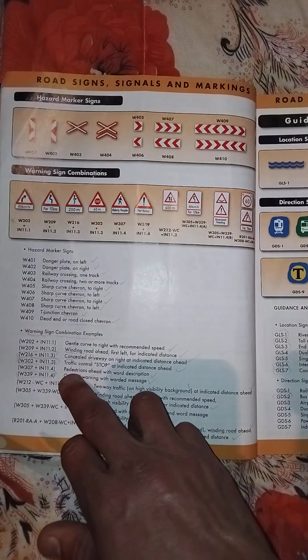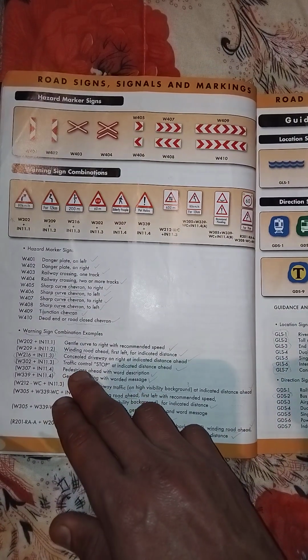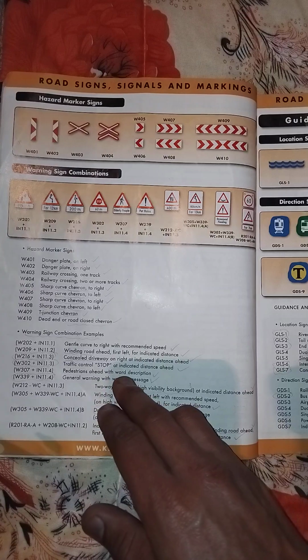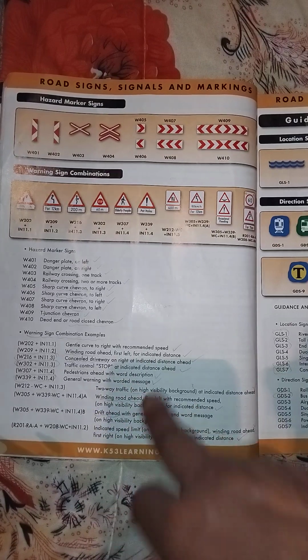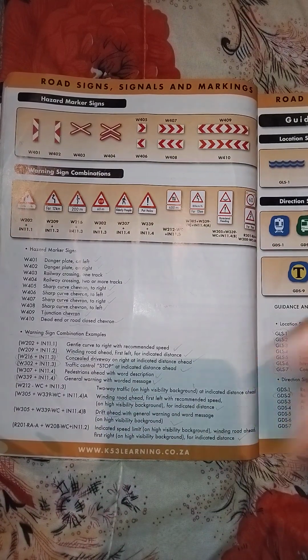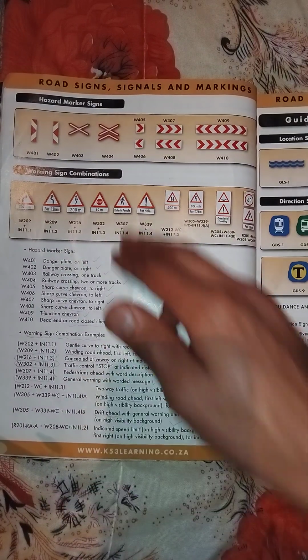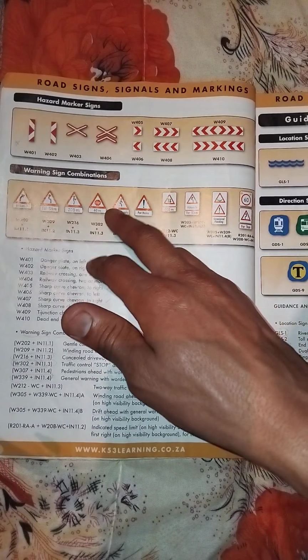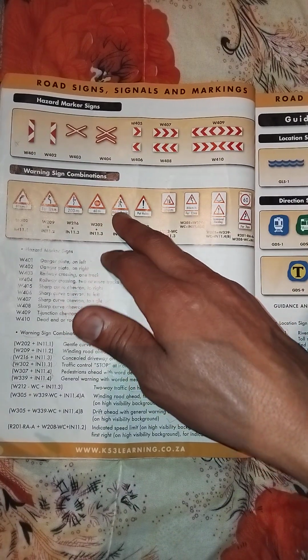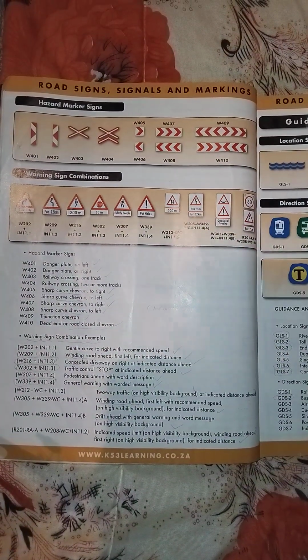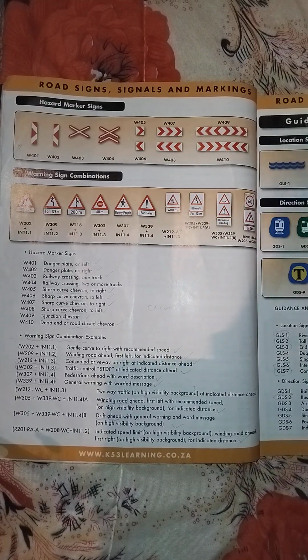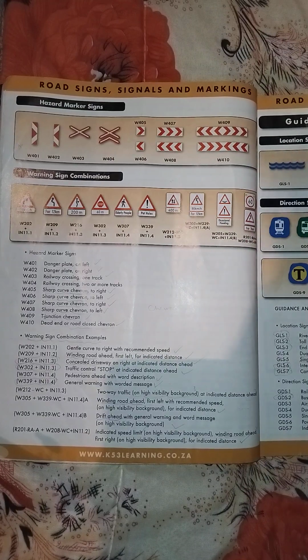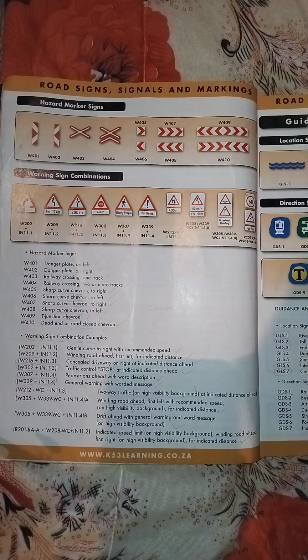And then the next one is pedestrians ahead with word description. So pedestrians ahead, which means there are people ahead with the word description. The word description is elderly people, so you should be vigilant for older people.